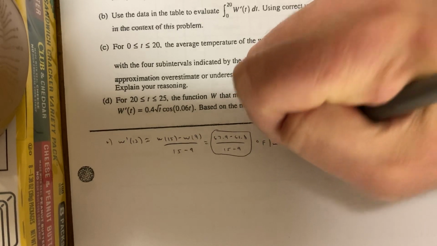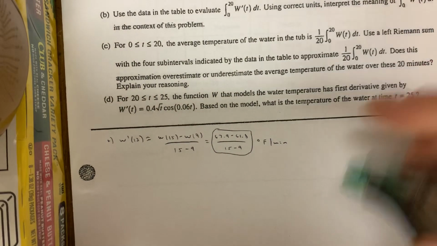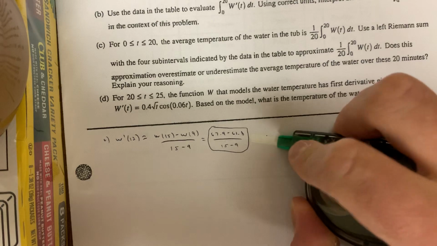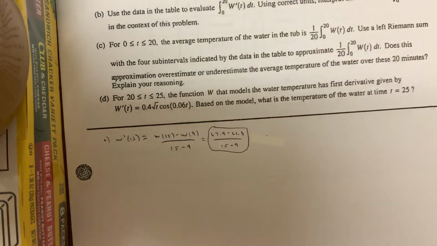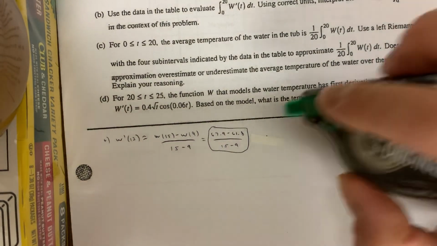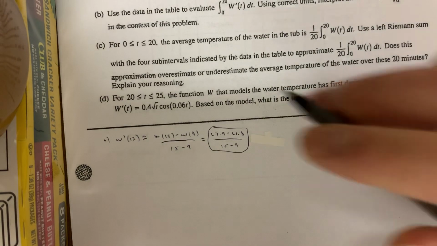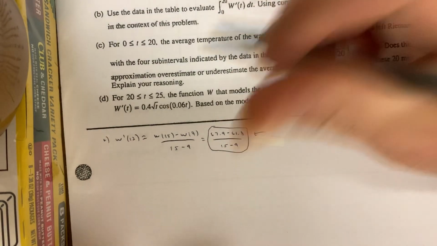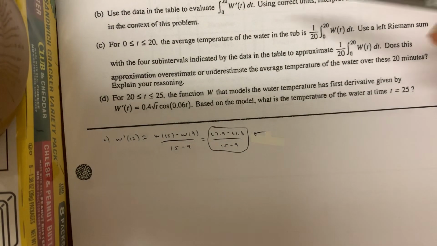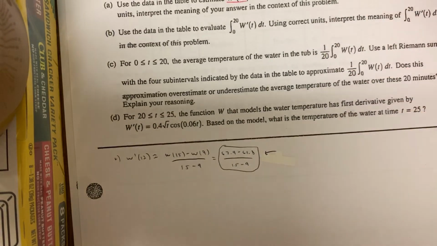Degrees Fahrenheit per minute. Technically, actually, you could put that right there. There's nothing wrong with that. I probably have that on my answer key. I like to do that. But now when we actually explain what this means, I'll put the units in the explanation. It doesn't matter whatever way you want to do it. Just remember, this isn't a definite integral. We'll see in the next step, there's actually a definite integral that you have to explain, okay?